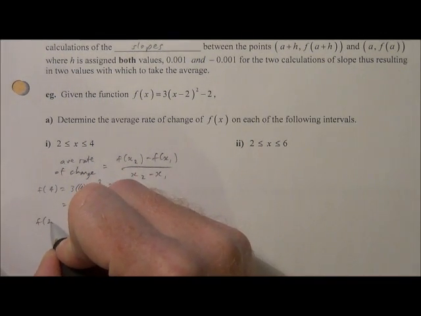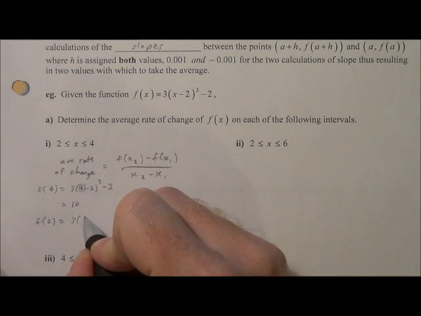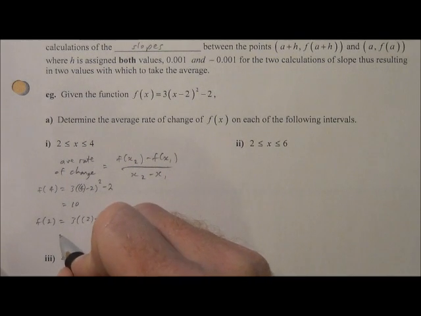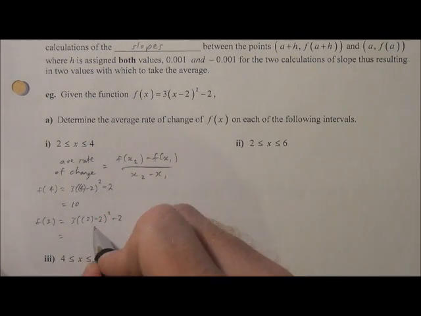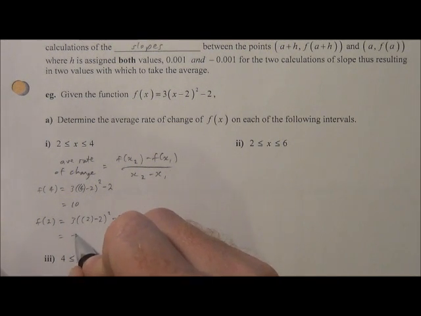And then f of 2, which is x1 now. 3 quantity 2 minus 2 all squared minus 2, which gives 2 minus 2 is 0 squared times 3 minus 2 gives us negative 2.